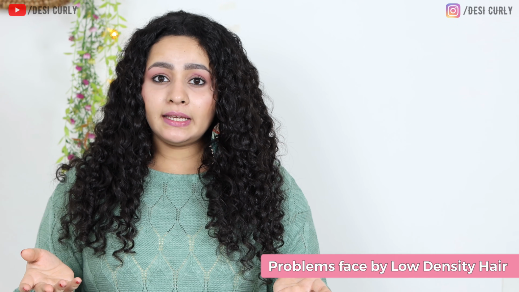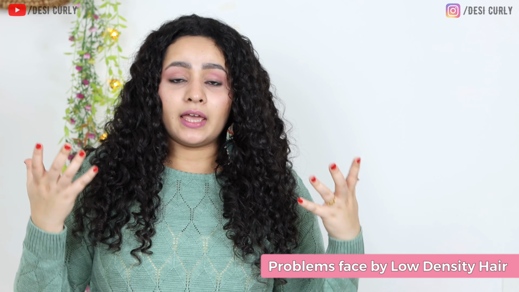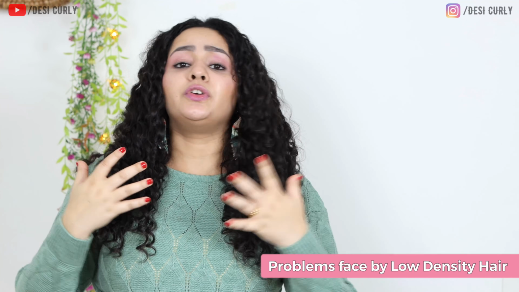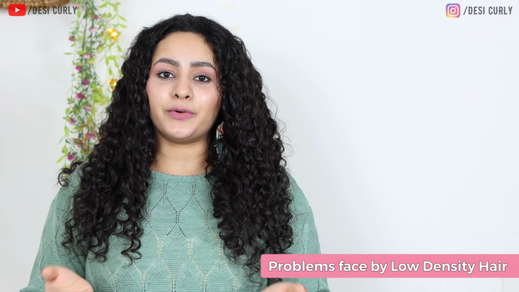Talking about low density hair, it also has to be managed differently because you could have dry coarse hair but you have scanty hair, you have less hair, then your scalp will be visible if you use too much product, too much moisturizing product. So yeah, that does happen and we are going to learn all of it.